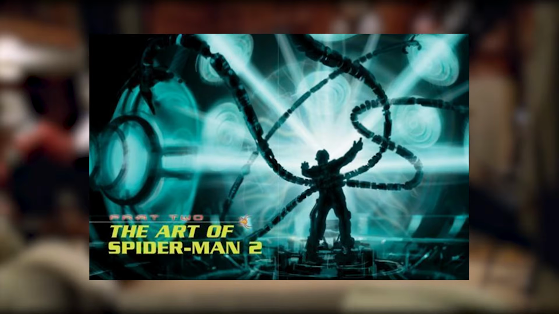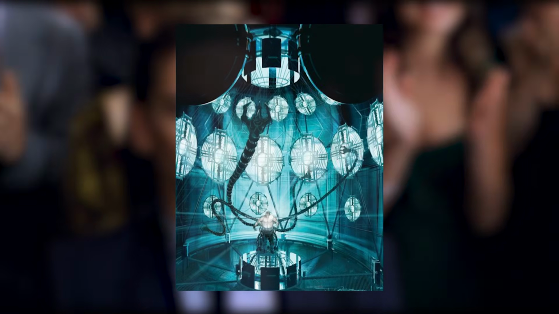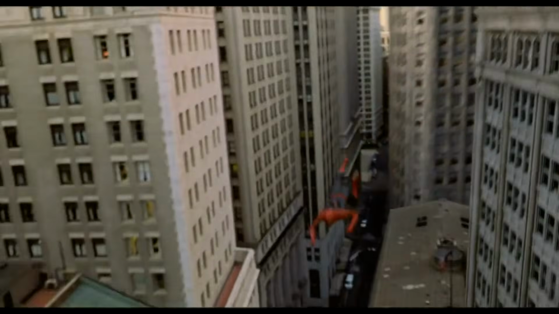From alternate takes on Doctor Octopus to bold visual directions that never made it past the sketch phase, these artworks reveal a very different vision of Sam Raimi's classic. Let's dive in.